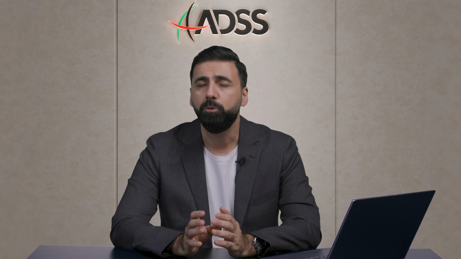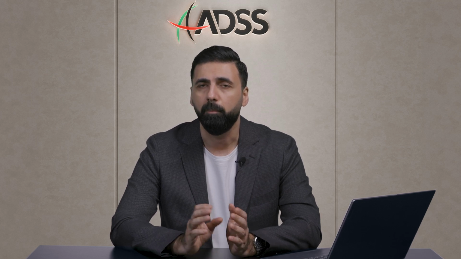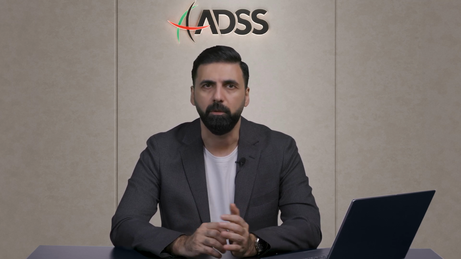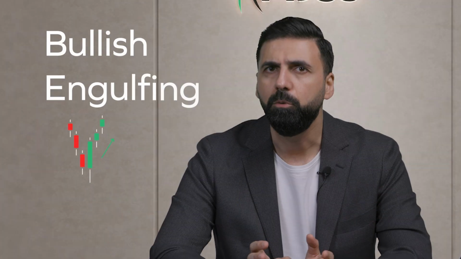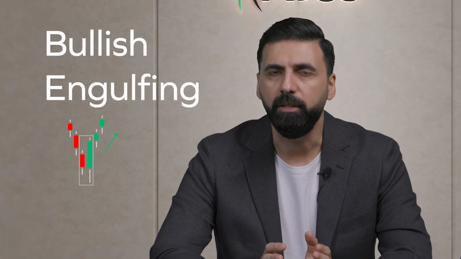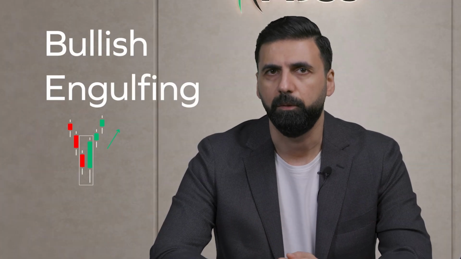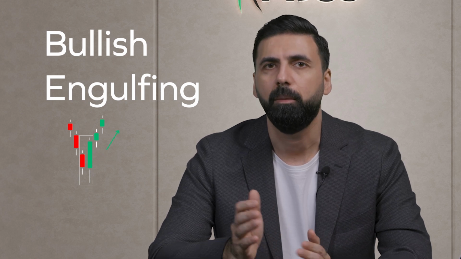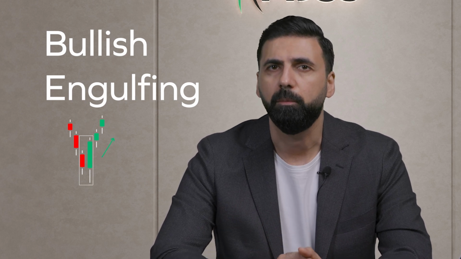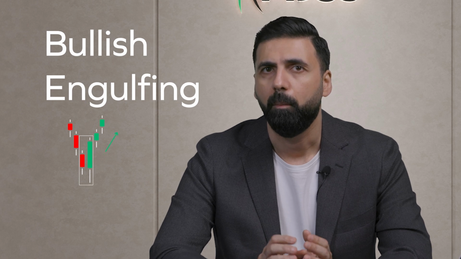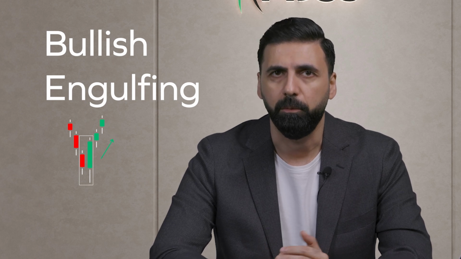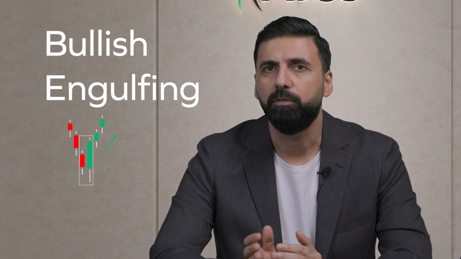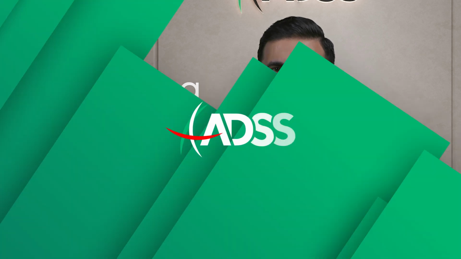Next, let's look at the two types of two candlestick patterns: the bullish engulfing and the bearish engulfing. The bullish engulfing two candlestick pattern must be located within a downward trend. The second real body's open and close is bigger than the candlestick body before it, but not necessarily the shadow. This pattern refers to a bullish reversal.